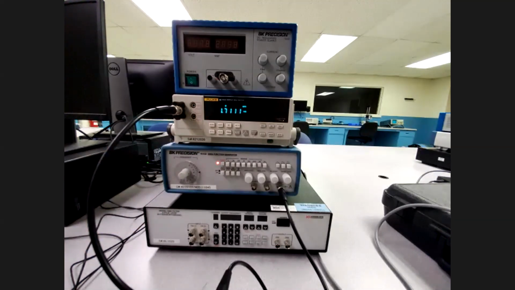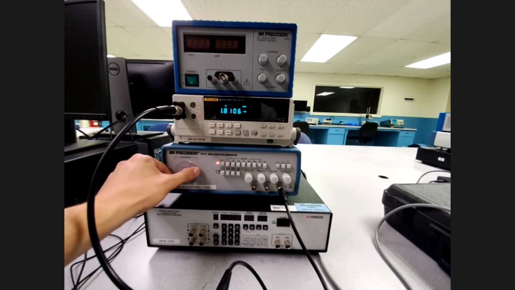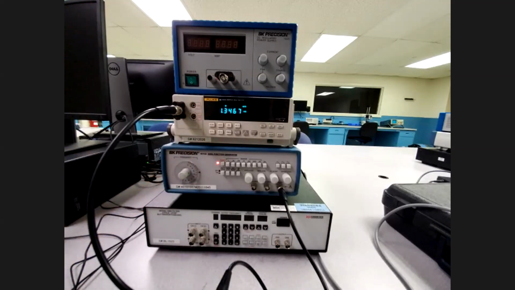Okay. Voltage peak to peak from the oscilloscope is 9.36. Voltage RMS from the multimeter, 1.71. The second to last value at 900,000 hertz. Okay. Peak to peak is 9.28.